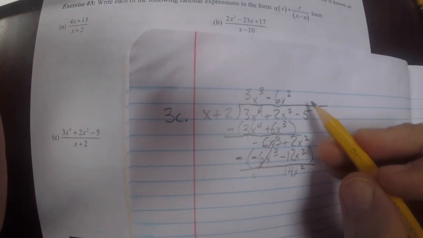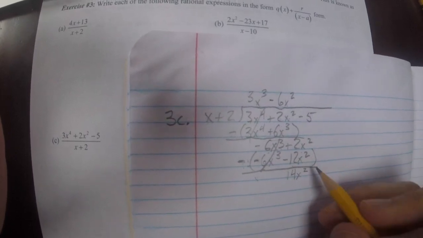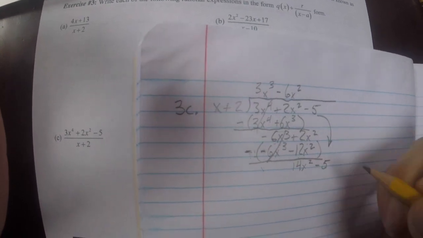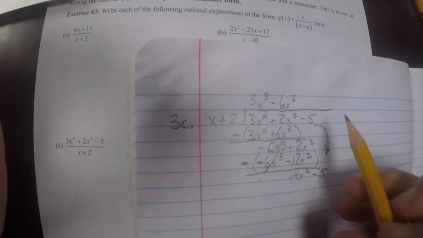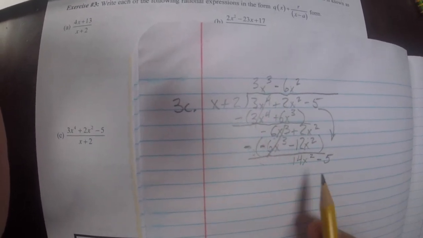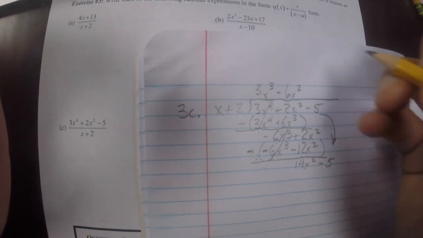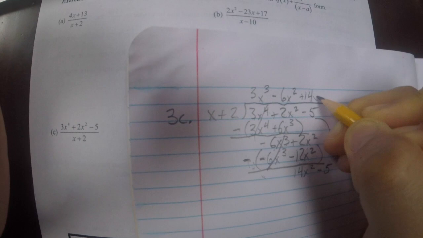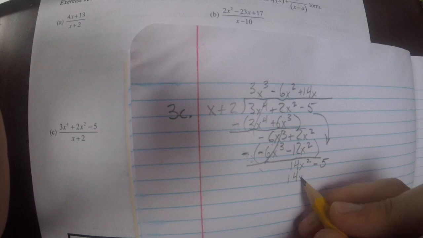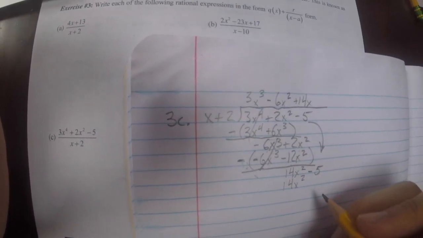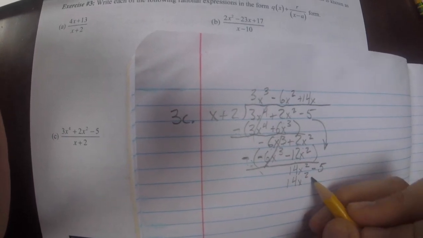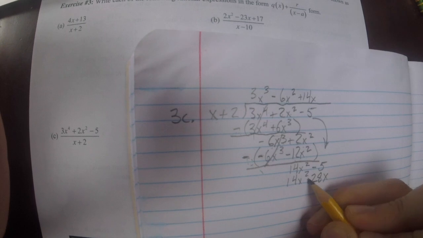Now I'm just going to bring down my negative 5. I used everything else up. Bring down my negative 5. And last but not least, I'm all done with my terms up here. Now I just have to figure out what I would multiply this x by to get 14x squared. 14x, I think, right? Because 14x times x is 14x squared. And then I have to do 14x times 2. That would be 28x, a positive 28x.